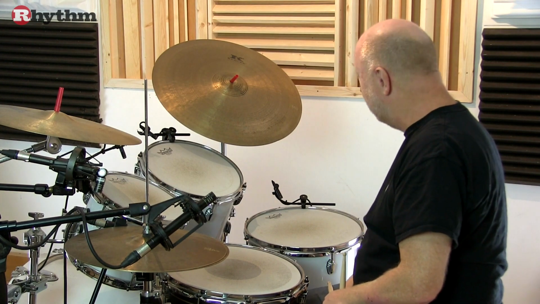Okay, if you keep your triplets nice and steady, those 3 notes will come out in time, even though if you've never done this before, it might seem they're not in time, but they are.